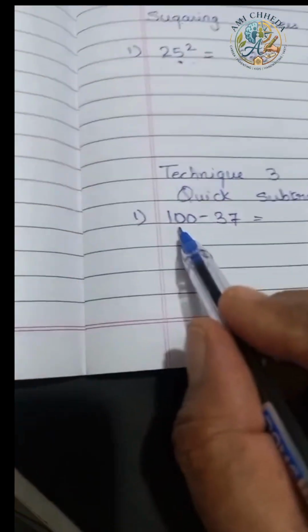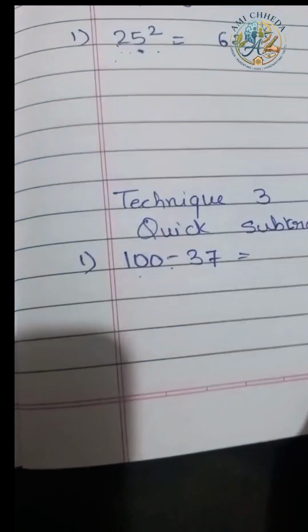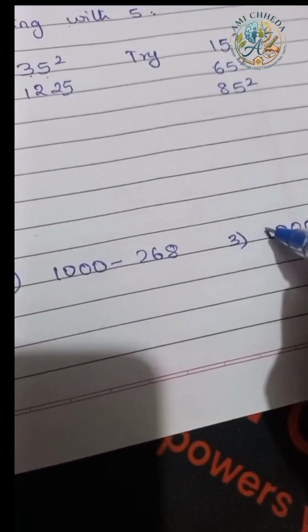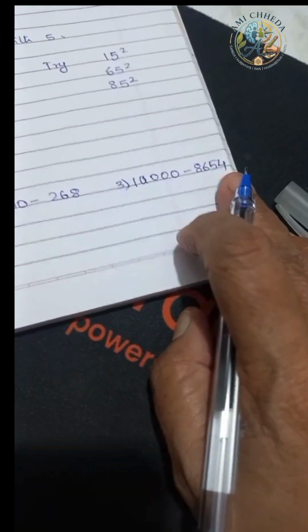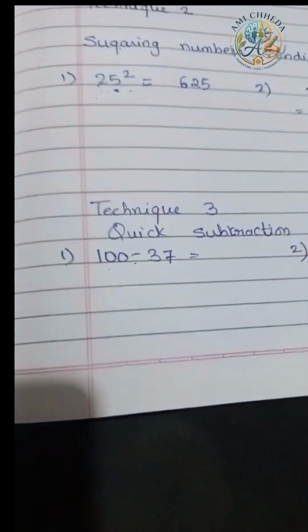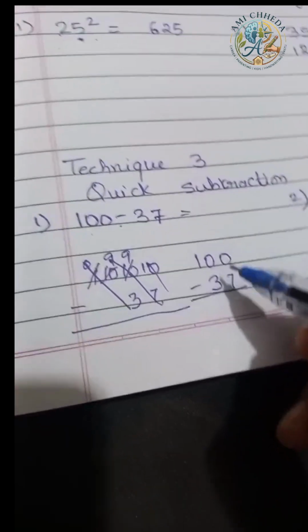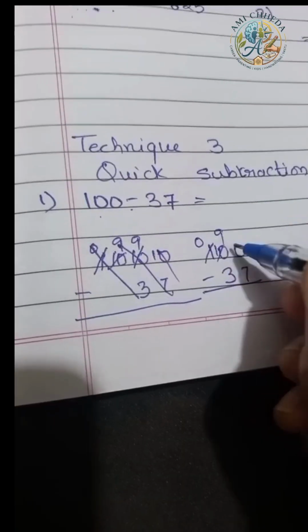Now the third technique is about subtraction. When the numbers are ending with zeros, and you want to subtract from 100 the number 37, or from 1000 the number 268, or from 10,000 the number 8,654, what is the process exactly for 100 minus 37? Same way, 0, 10, 9, 10, right? Now 10 minus 7 and all you will do.